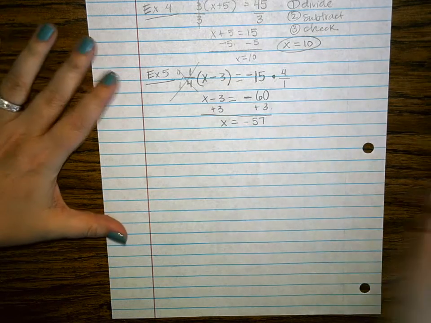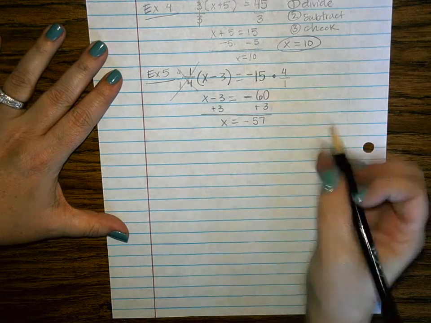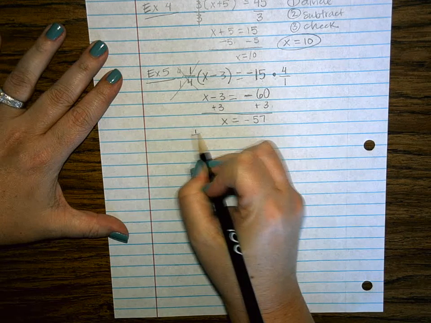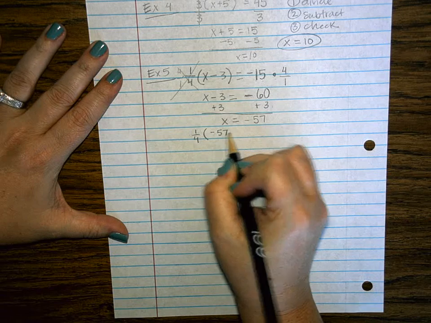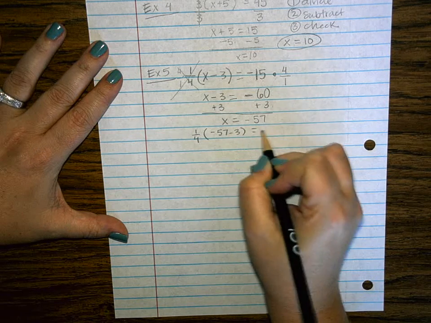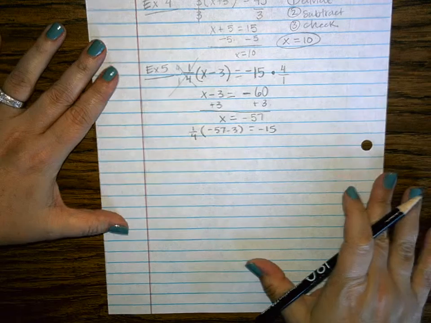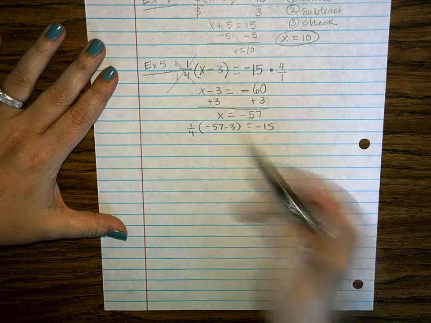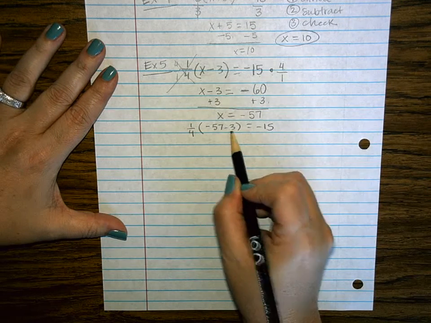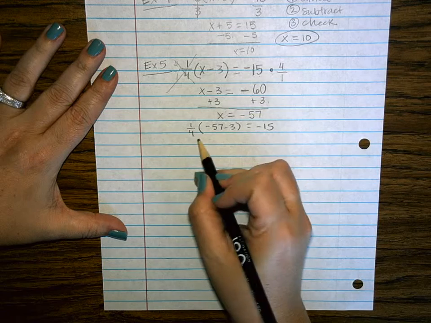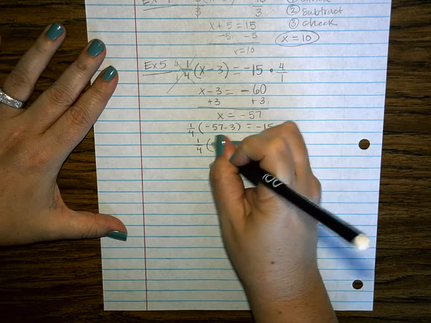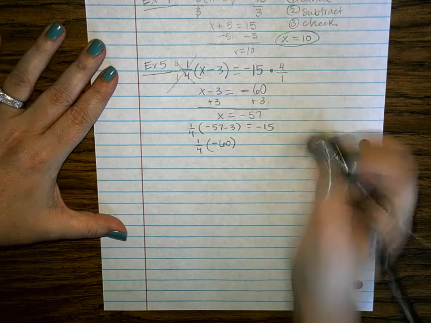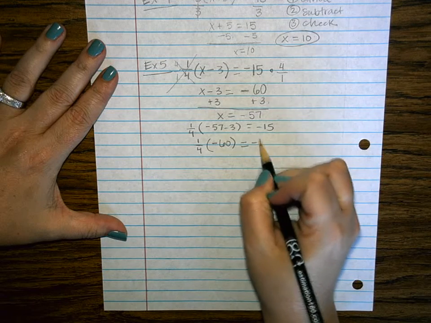So let's check and let's actually plug it in. So up here, 1/4 times negative 57 minus 3 equals negative 15. So what is negative 57 minus 3? Negative 60. This is the check part.